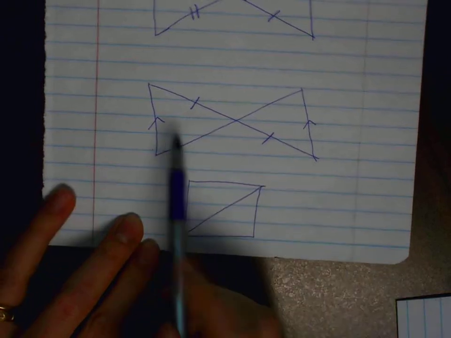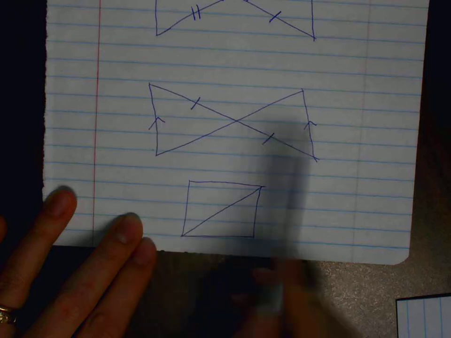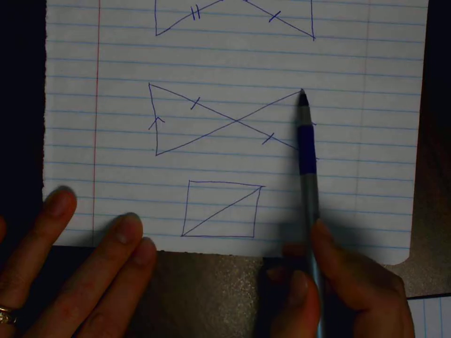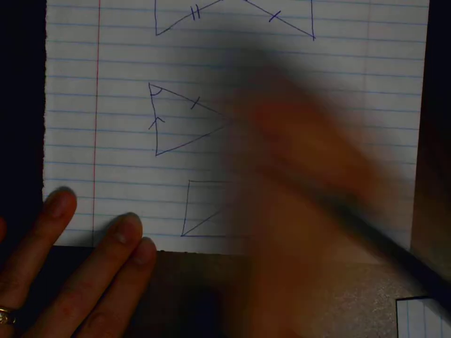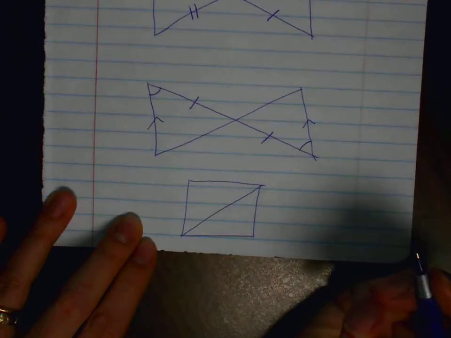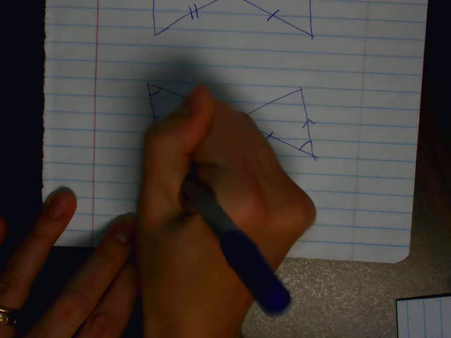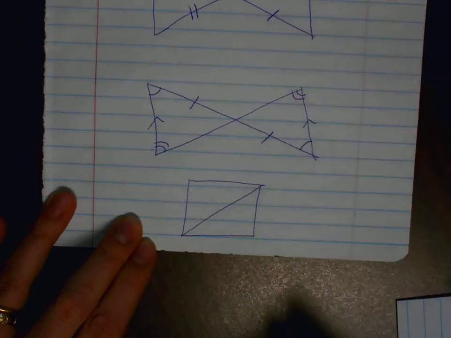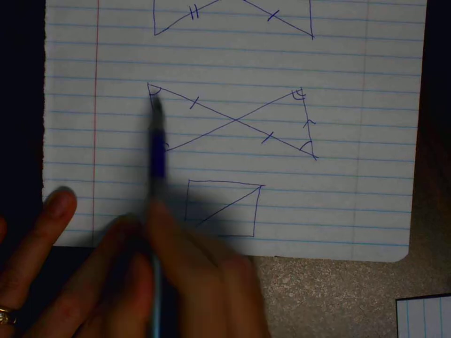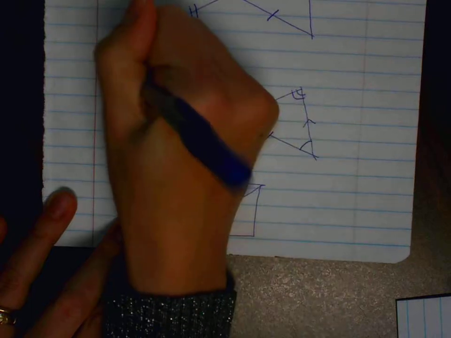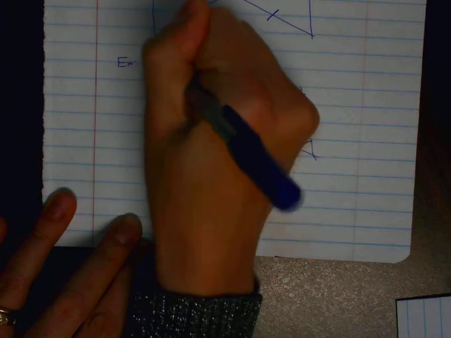But you have to be able to recognize that because these are pairs, this is a transversal, which means that these two are alternate interior angles, and they are congruent. And these are alternate interior angles, and they are congruent. And then what you end up with is angle, angle, side. So this one is angle, angle, side.